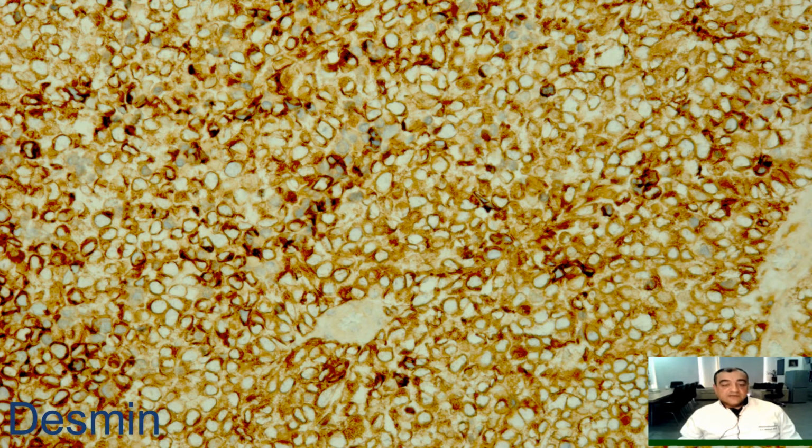It must have this kind of reaction, very intensive cytoplasmic staining, because desmin very often causes non-specific, moderate to very weak cytoplasmic staining in any kind of tumors, even in some carcinomas.